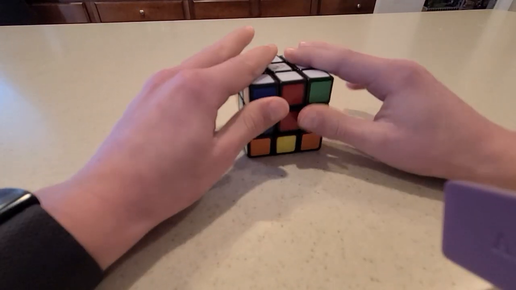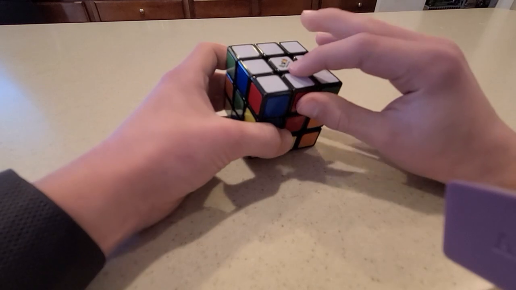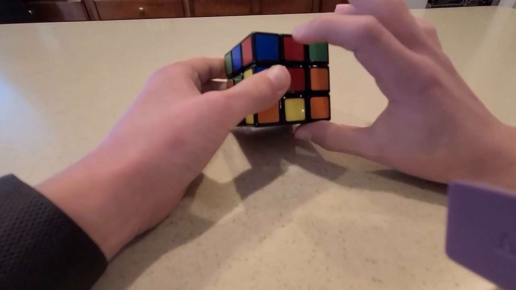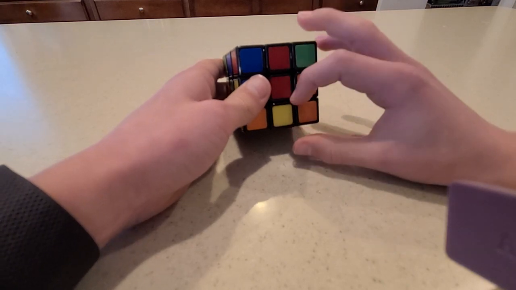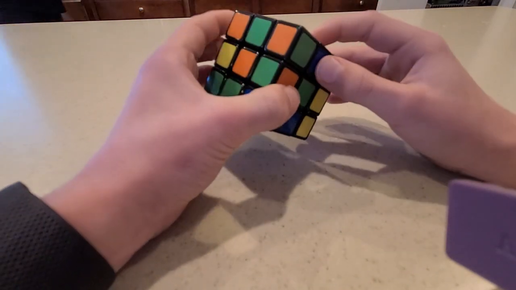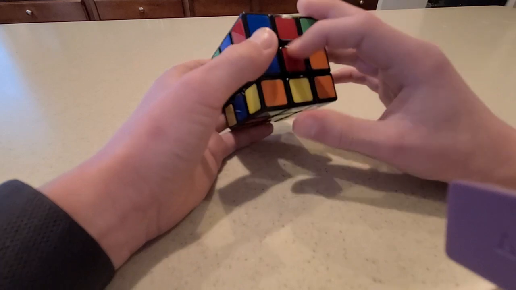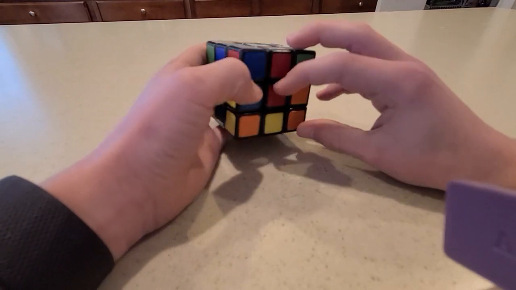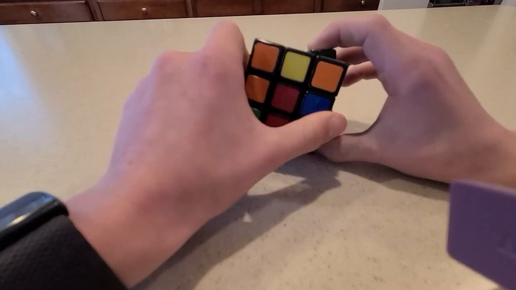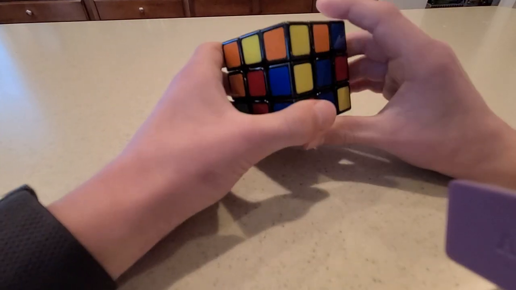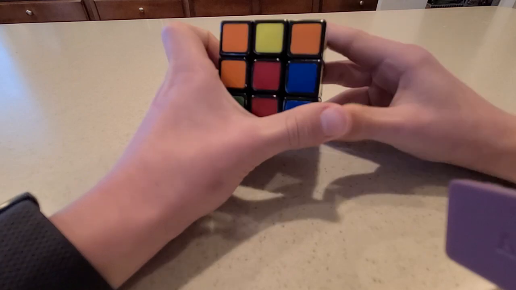side solved, we're going to try to get all of our top edge pieces right here matched with its same center color. If you don't have a match, go ahead and line those two colors up. And if you do have a match, go ahead and turn it over. What we do with all our matches once we have one is turn it over.